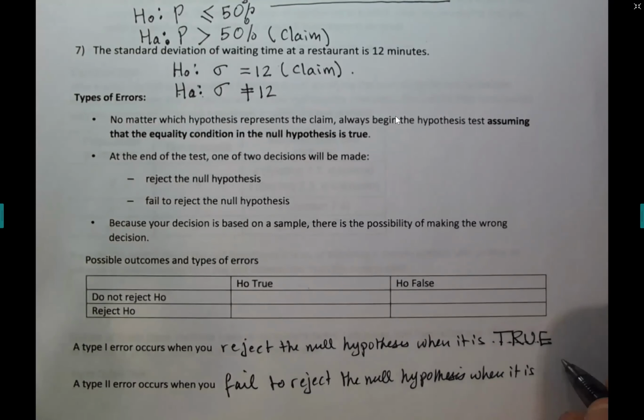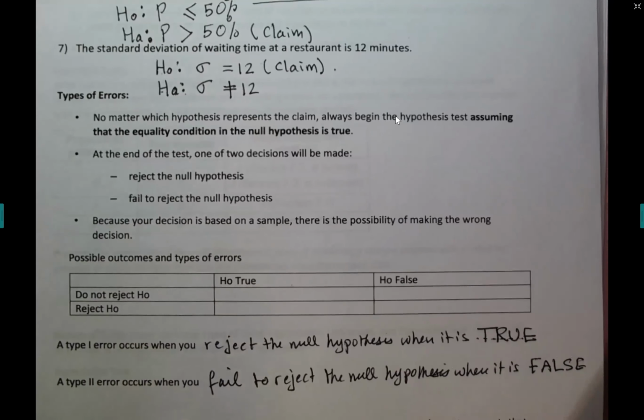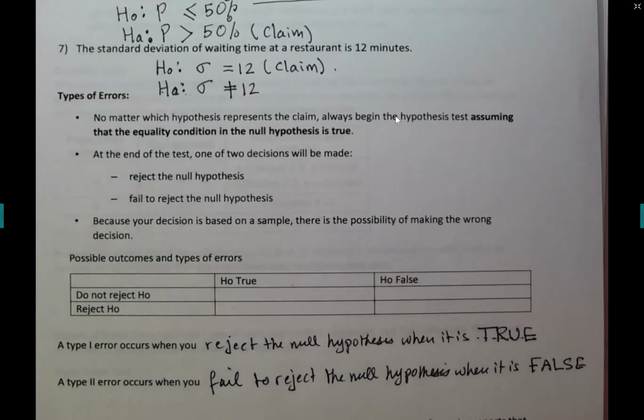Who can say the word? Not correct. Which is what? False. False. There you go. So that's type 1 and type 2.